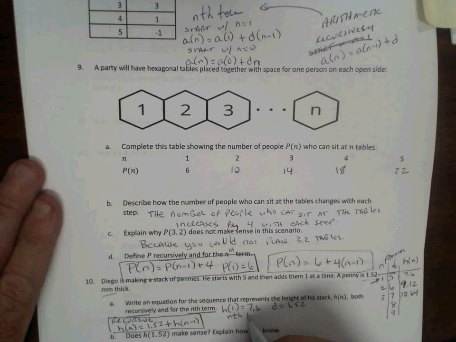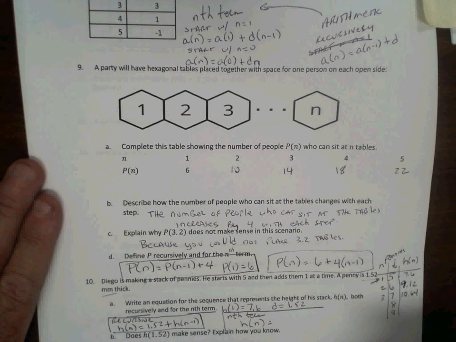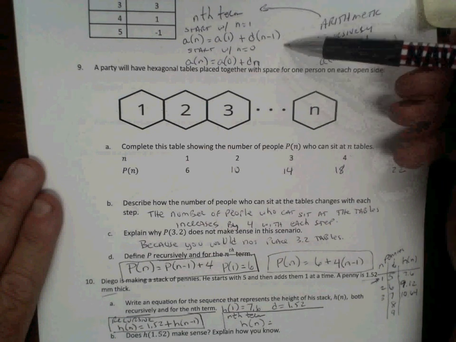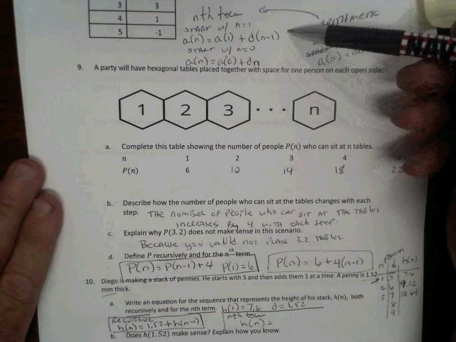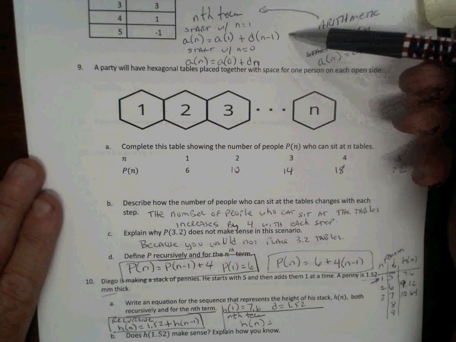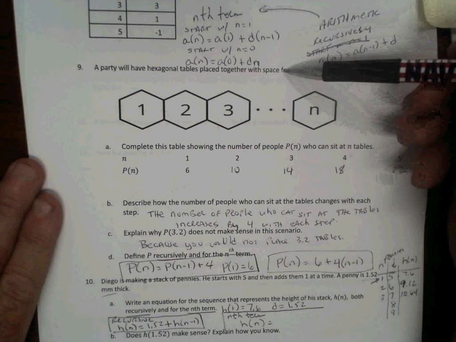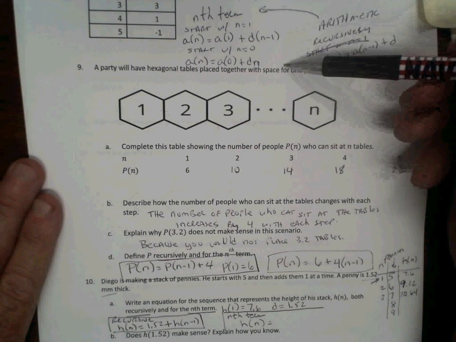So I want an nth term definition, what I also call an explicit definition. It's going to say h of n equals, now y'all help me out. Which rule am I going to use?